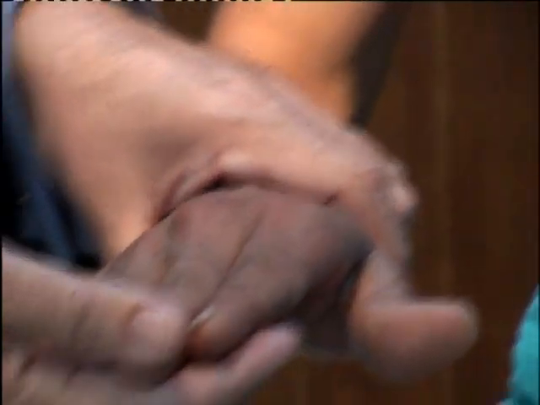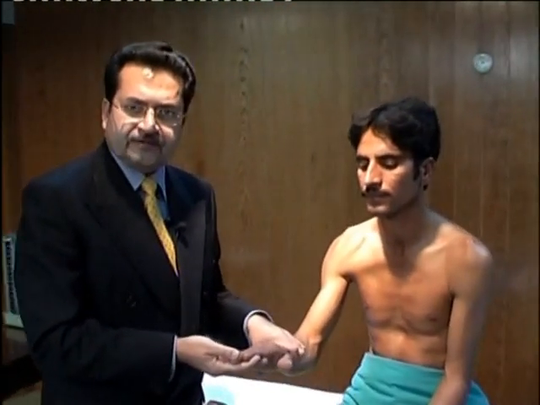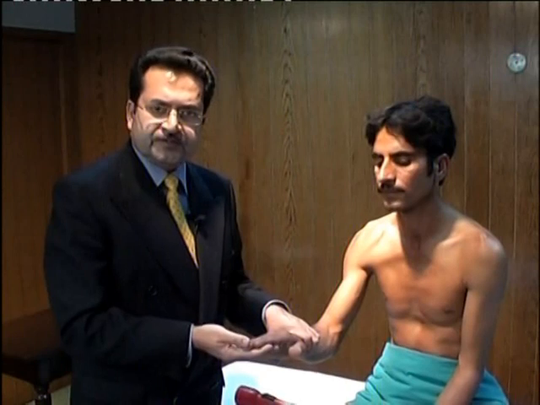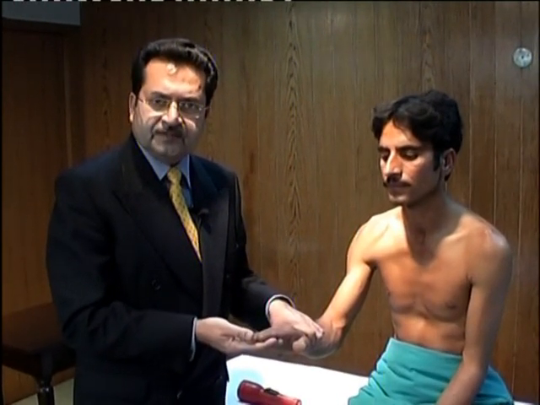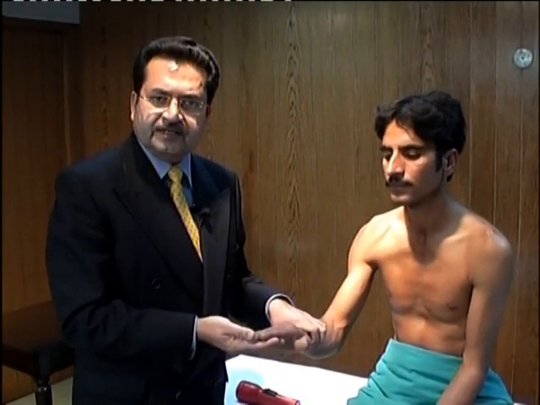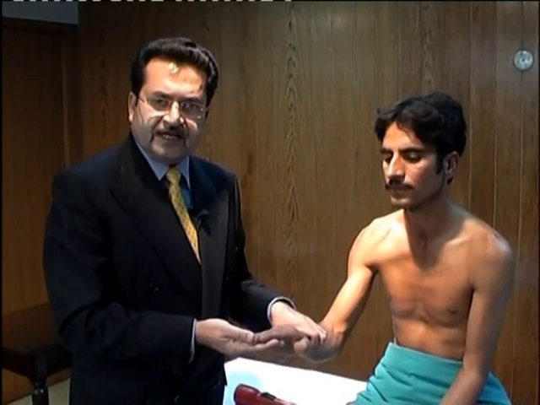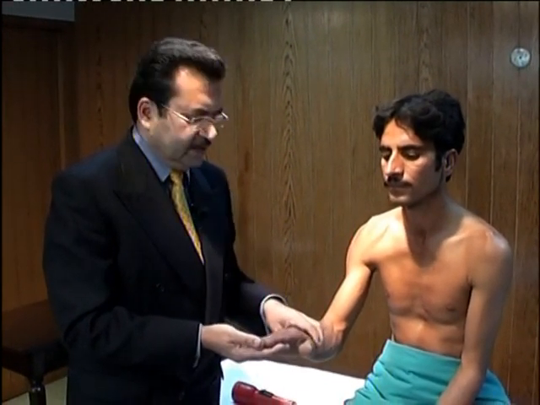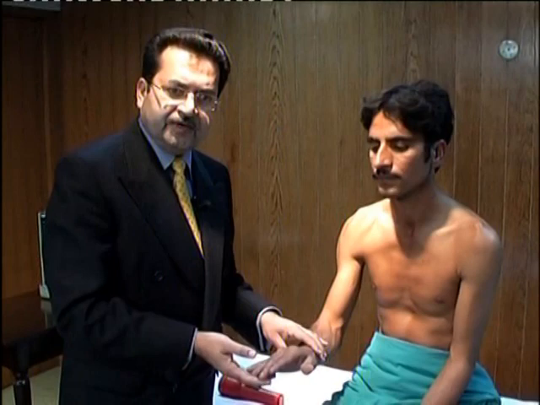Now sometimes it is important to know whether it is central cyanosis or peripheral cyanosis. If you ask this patient to take a few steps up and down, then the central cyanosis will get worse, whereas the peripheral cyanosis may disappear. Ask the patient to redress, thank him, and present your findings to the examiner.